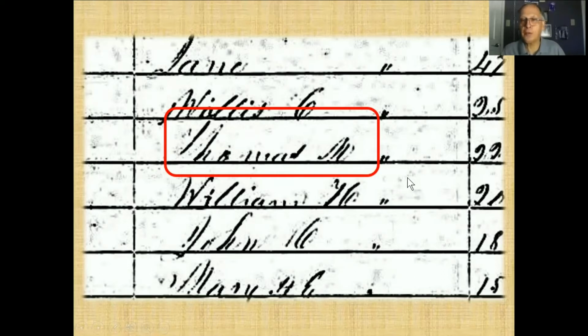But one of the tricks we use to figure out what the letter is: find an entry where we see that letter and we know what it's supposed to be. And we're in luck here because it's even in the same family. There's Mary, and that Mary, M, looks a whole lot like the M here. So good chance that the transcriber was wrong in calling it an N.